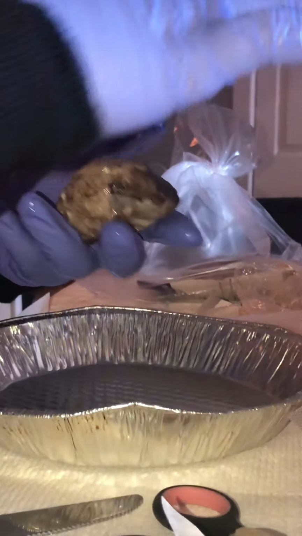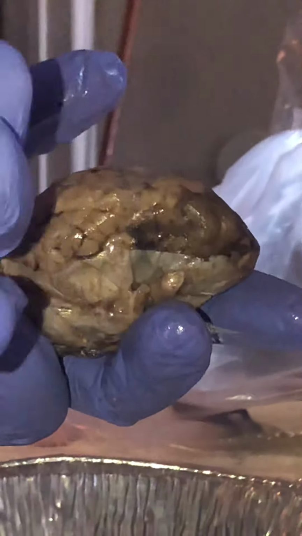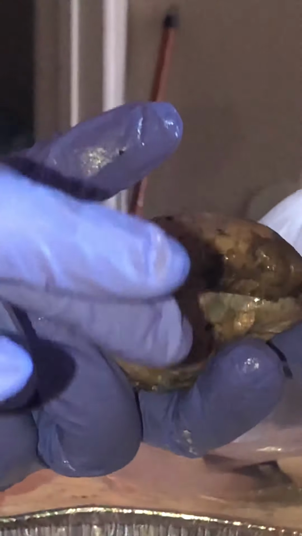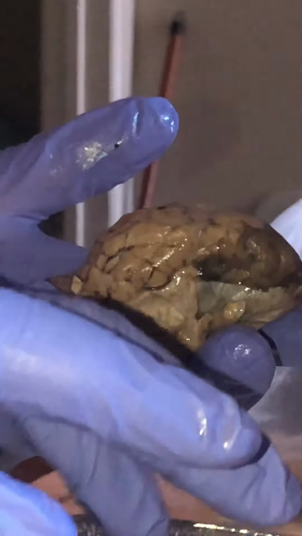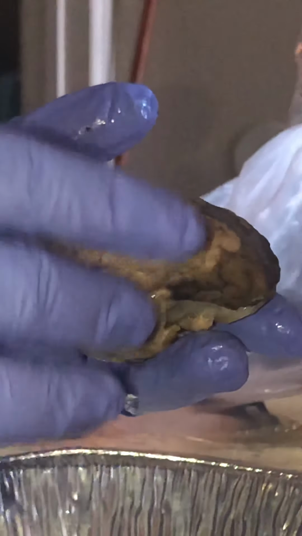This is the meninges, which covers the brain, and then CSF is the fluid that washes the brain. Then we have these sulci and gyri of the cortex.